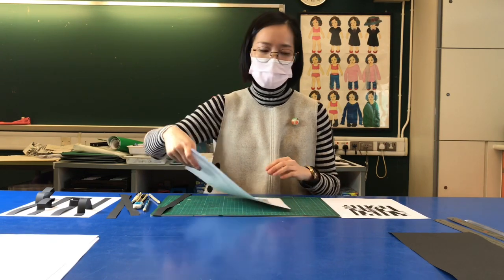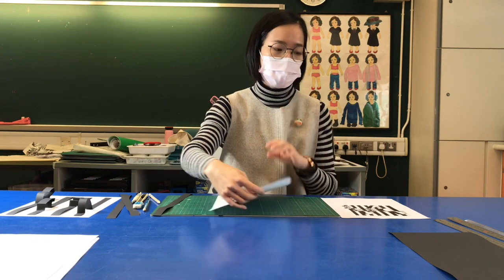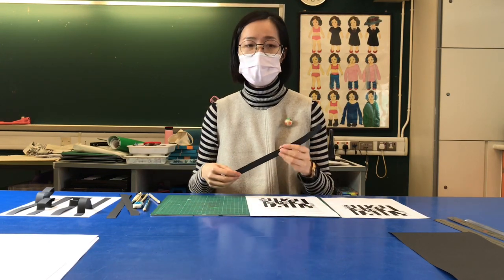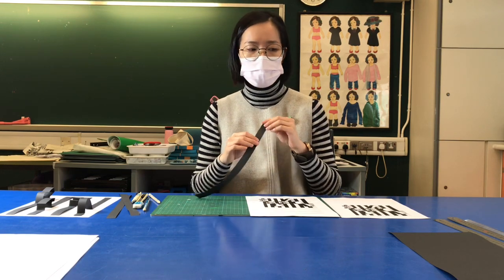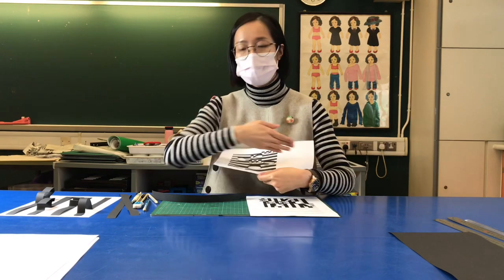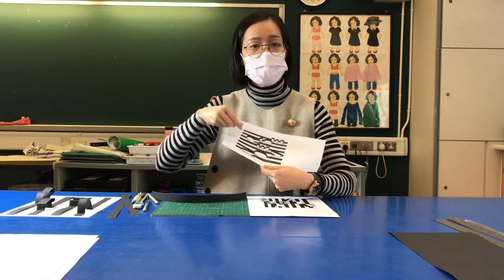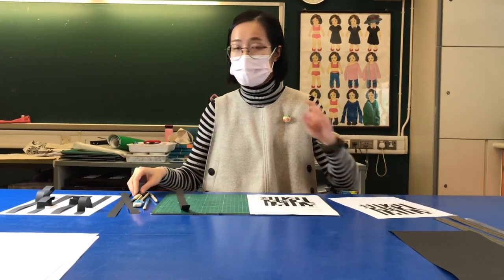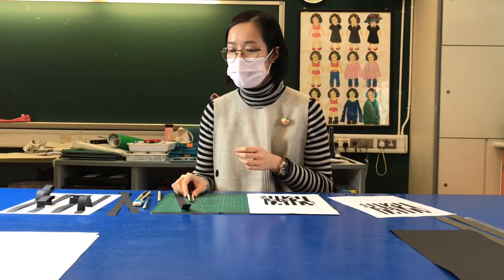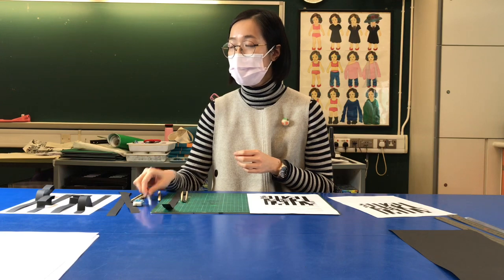Now I'm going to introduce what materials you are going to have. I have just told you that you need paper. Make sure that it is at least A4 size so that later you can cut it into different strips. And then you need a cutter, or if you have scissors at home you can use them. And also you have to get a pencil.